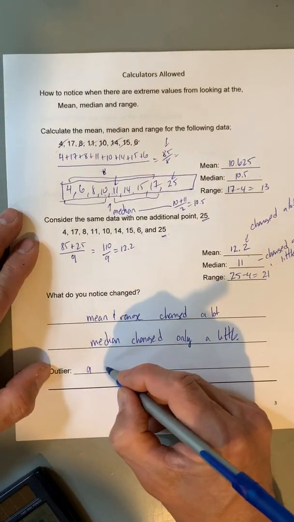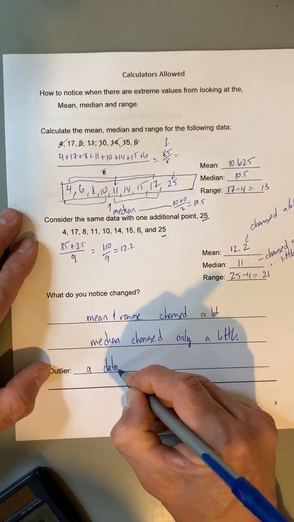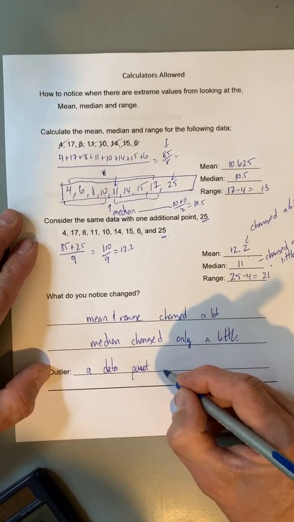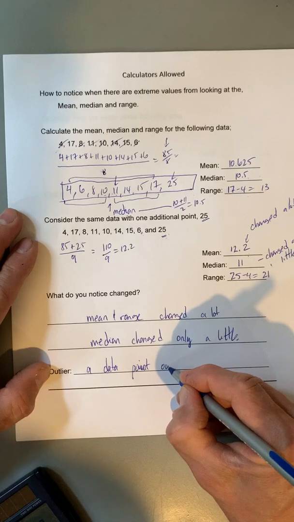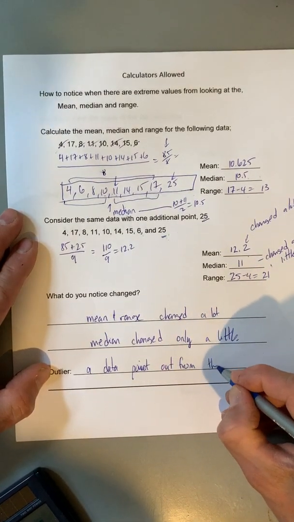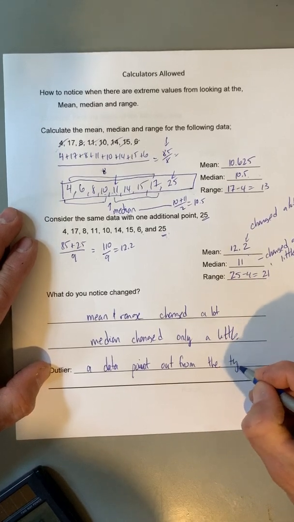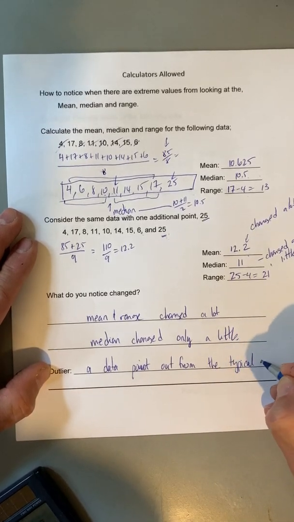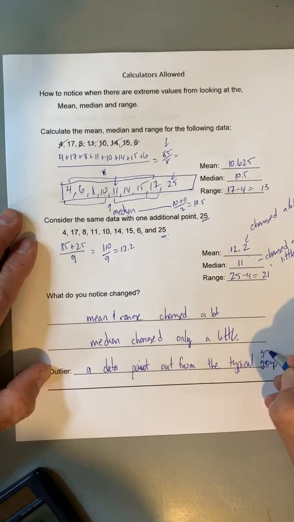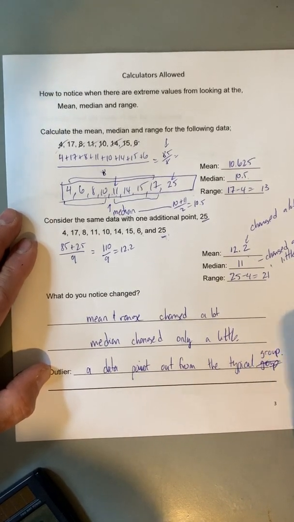So what is an outlier? A data point out from the typical group. Let's write the word group properly, shall we?